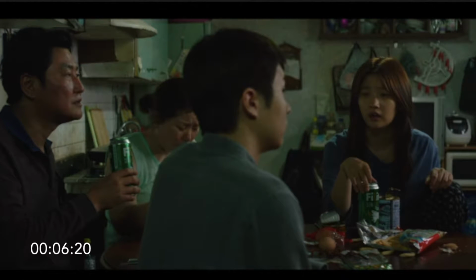This new angle of the apartment is an over-the-shoulder shot, but an unusual one, because the back of Ki-woo is in the center of the shot rather than off to the side. This shot mimics the earlier one of the family, which was also divided into thirds, but now Ki-woo is in the center rather than the father. Ki-taek and the mother, Chung-suk, are on the left, and the daughter, Ki-jung, is on the right.